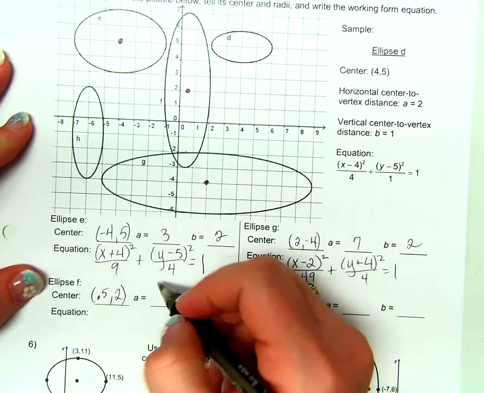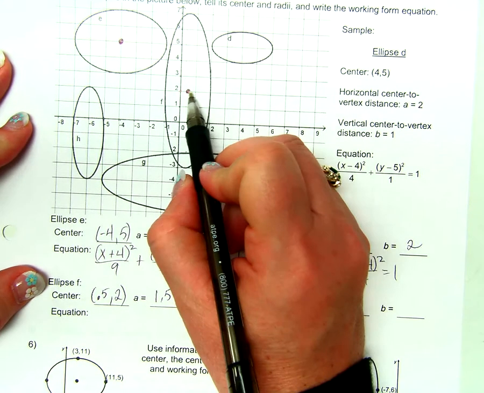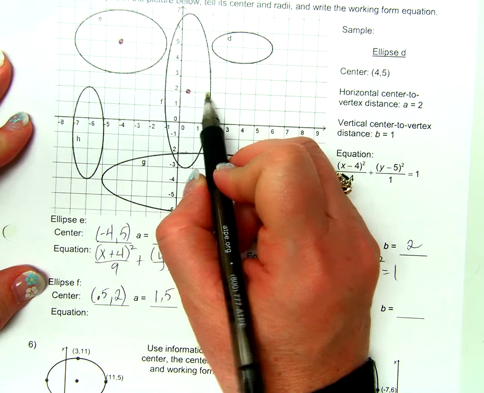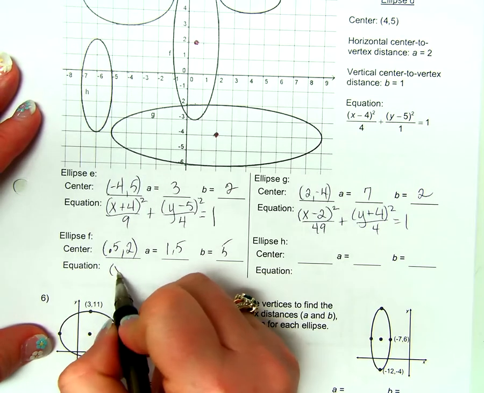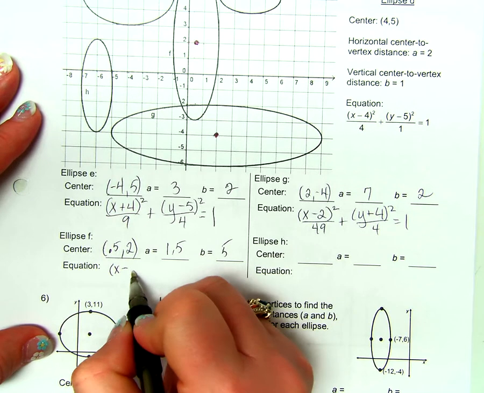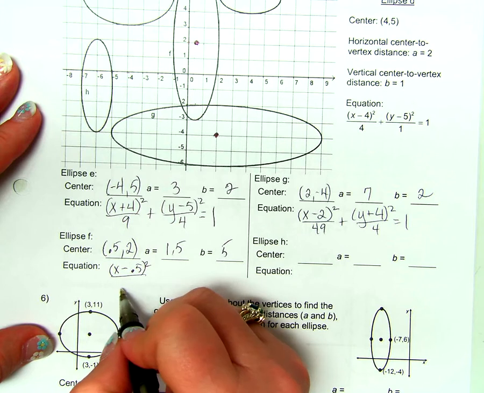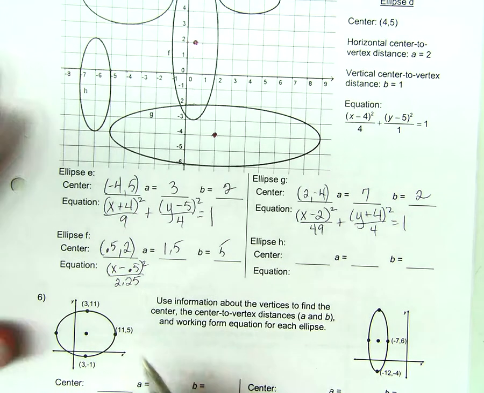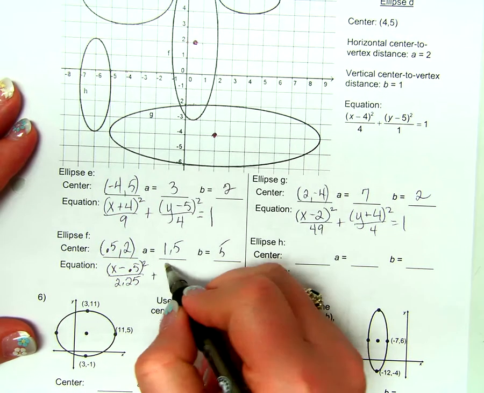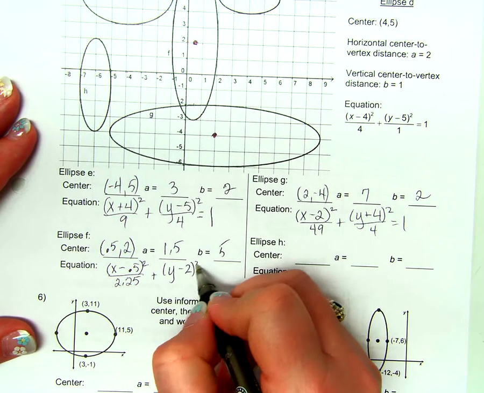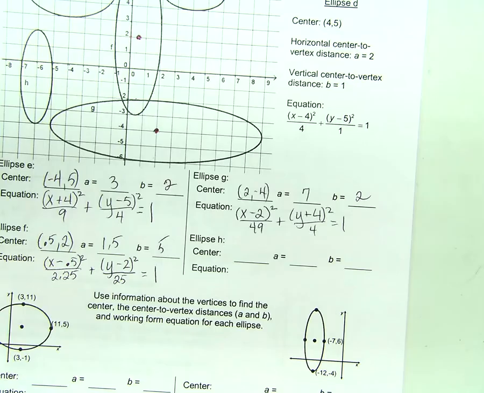What's a? 1.5. 1, like a half and 1 more, so 1.5. What's b? 5. So what's the equation? (x minus 0.5) squared over 2.25. Oh my gosh, we have decimals in a fraction? Yeah, we just have to get over it. Okay? Plus (y minus 2) squared over 25. Good. Equals 1. Good.